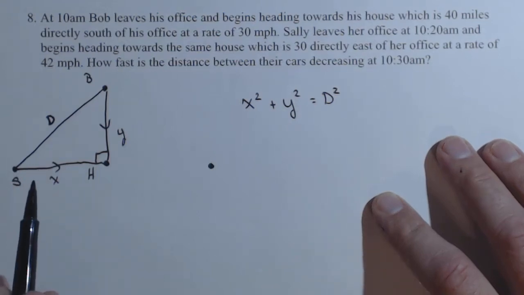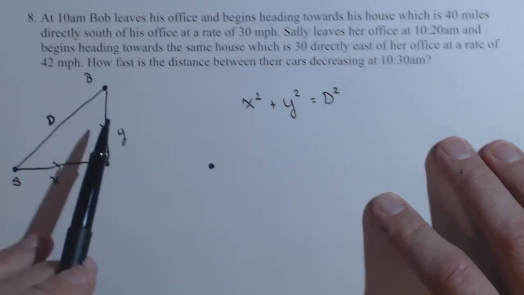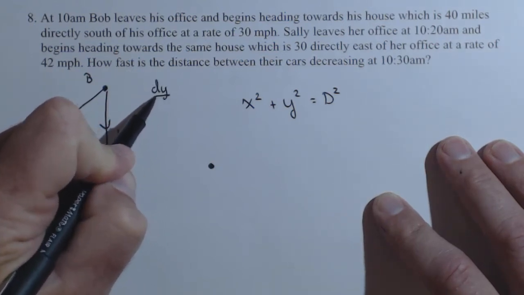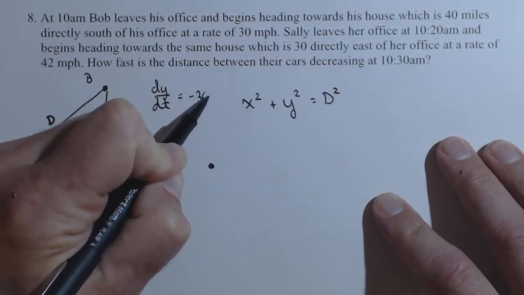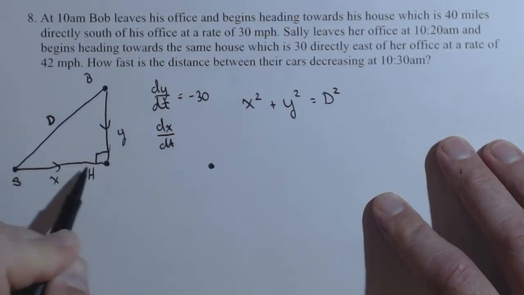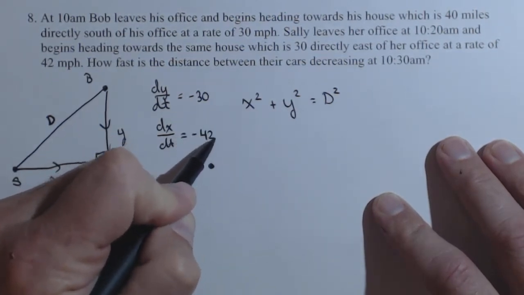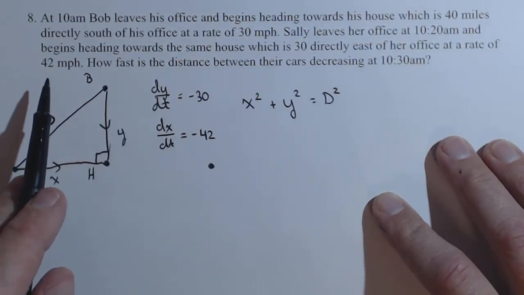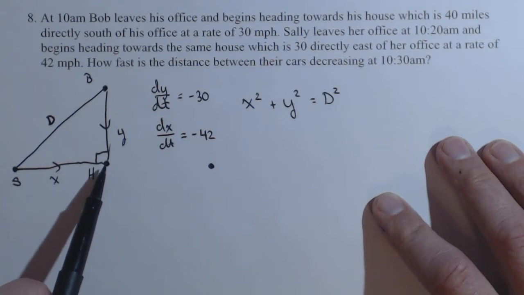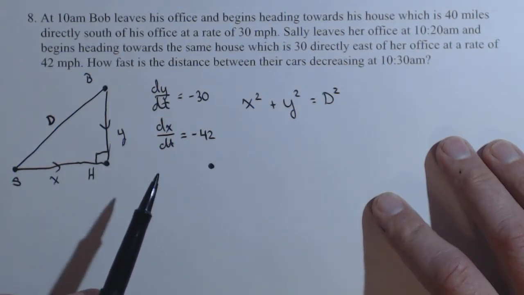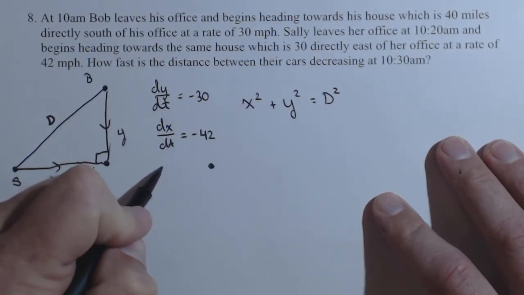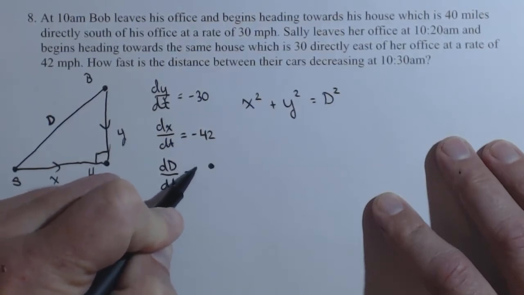Now, let's see what else we know. We know that Bob is going south at 30 miles an hour. That means this y is decreasing by 30 miles per hour. So dy/dt is negative 30. Also, dx/dt, we can find that because that's going to be Sally's speed, and she's going negative 42. Now again, you may think, why negative? Because we were given their velocities and they're heading forward, but think about what's happening. The length of y is decreasing and the length of x is decreasing as they get closer to the house, so we want those to be represented by negative rates. The next question is, what are we trying to find? So we're looking at the distance between them. It's this change in distance with respect to time that we are looking for.